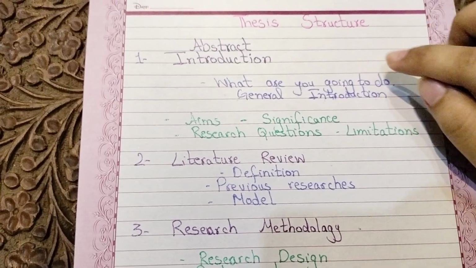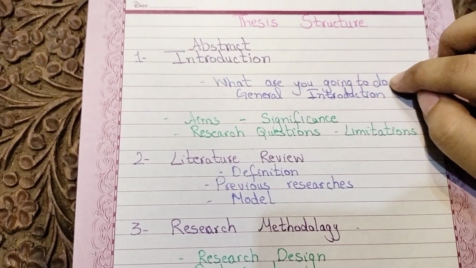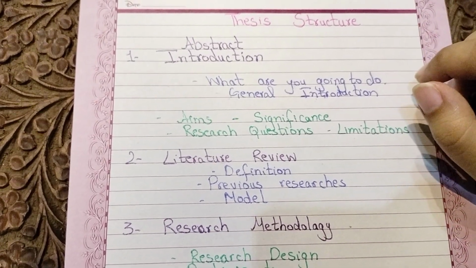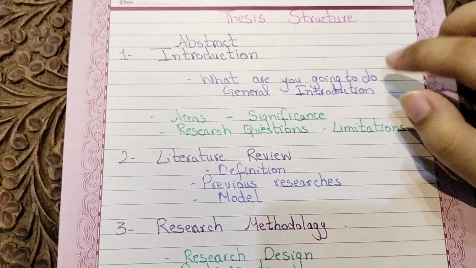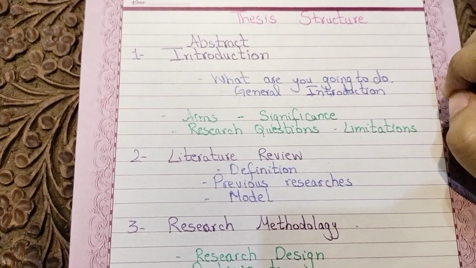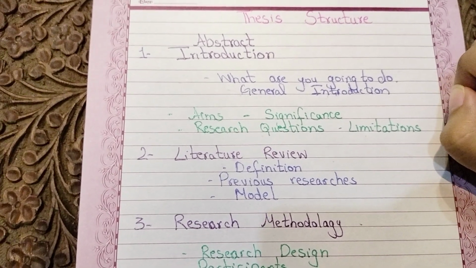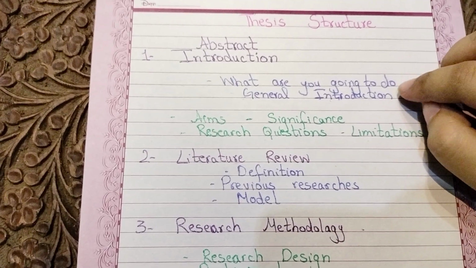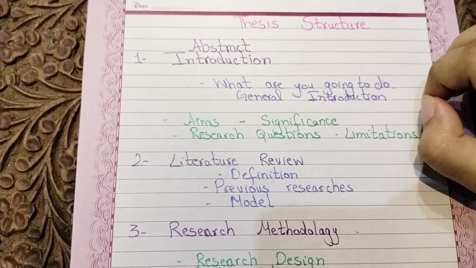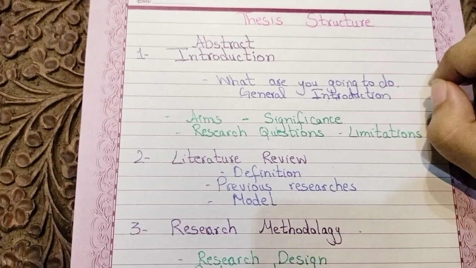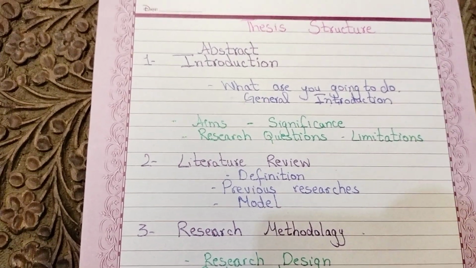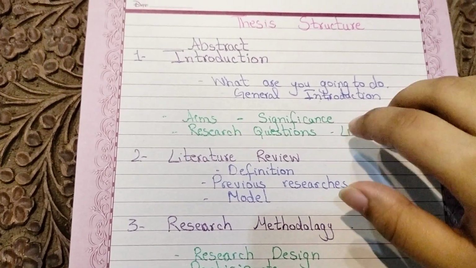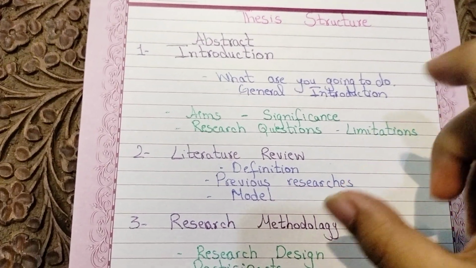So what will come in the introduction? What are you going to do in your thesis? It will be the general introduction to everything about your thesis topic. For example, my topic in BS English was a qualitative analysis of code switching in Pakistani classrooms. So in the introduction I told about how English is spoken in Pakistan, how English is spoken in educational institutes, what the role of ELT is in Pakistan, and what the linguistic details of Pakistan and Punjab are. My focus was Punjab.